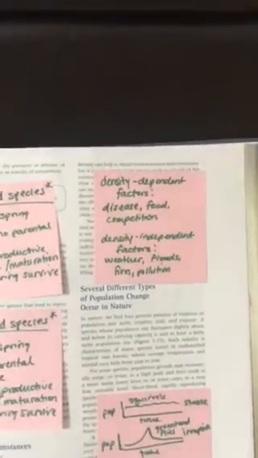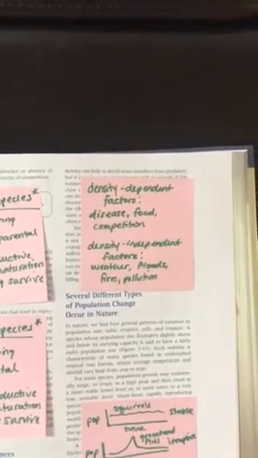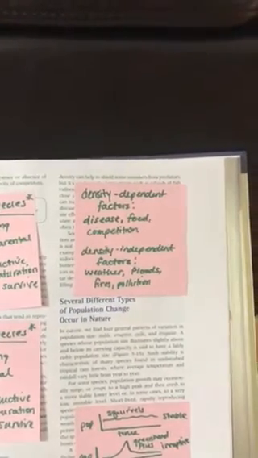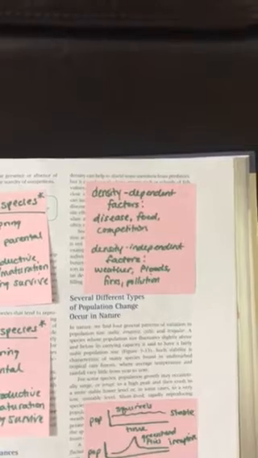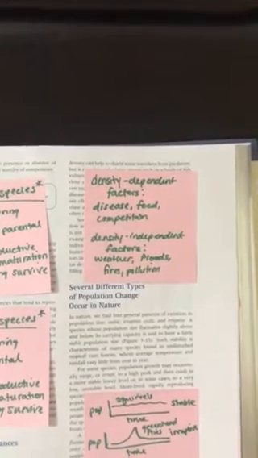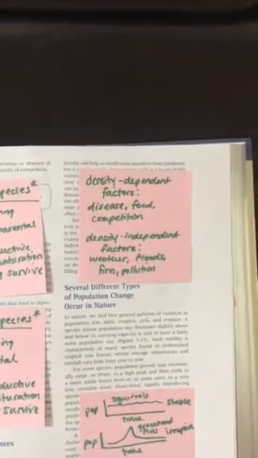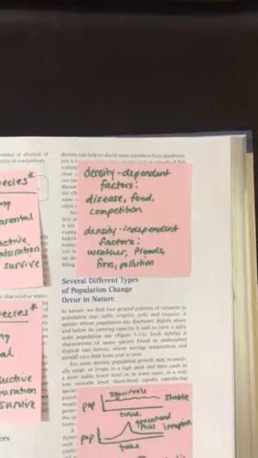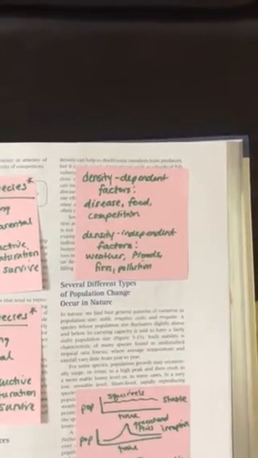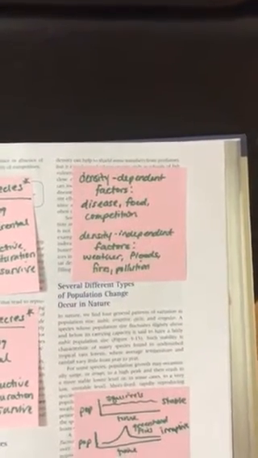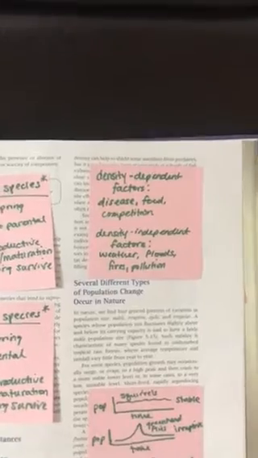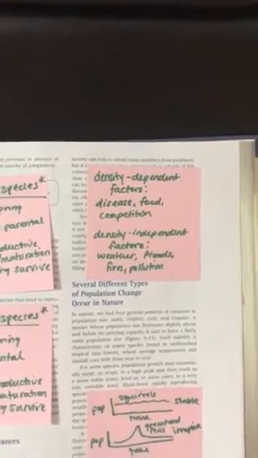Then we get into some different factors that can affect population size. So density-dependent factors, things like disease, food, competition. Okay? As density of the population increases, those factors become stronger. Density-independent factors, it doesn't matter if your population is small, large, how densely populated it is. Things like weather, floods, fires, pollution can all have effects.